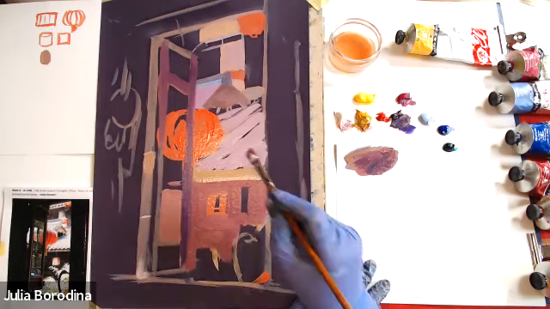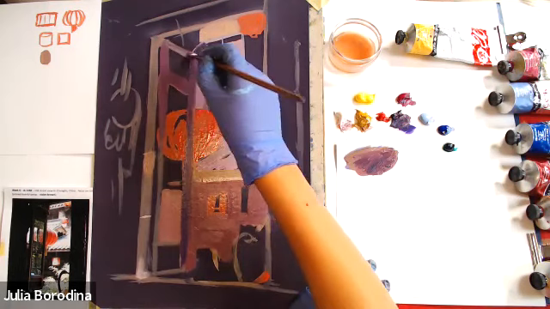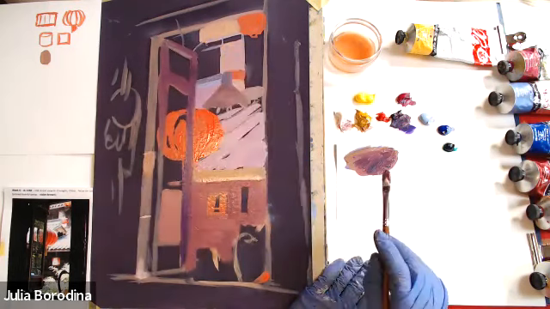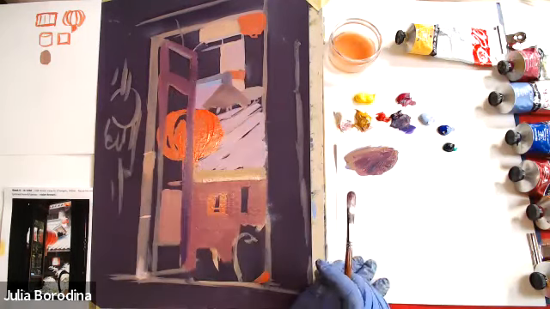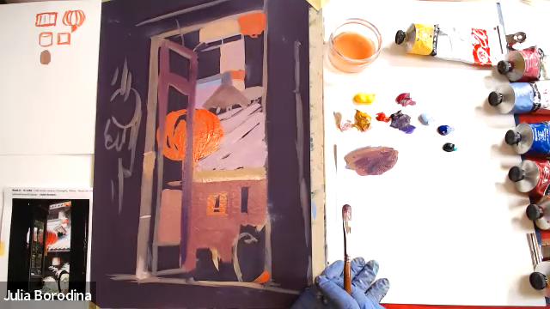Okay. Now the shutter's starting to look a little bit out of perspective, but again, I'm not too worried because I haven't painted anything around it. So I can tweak its shape later. Okay.